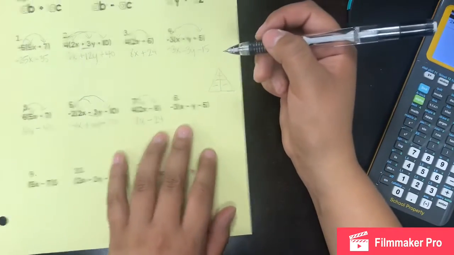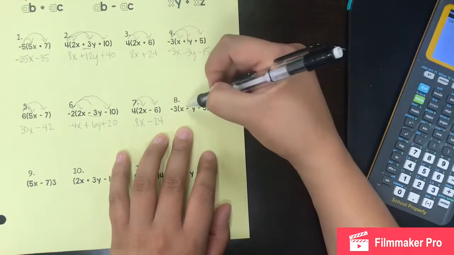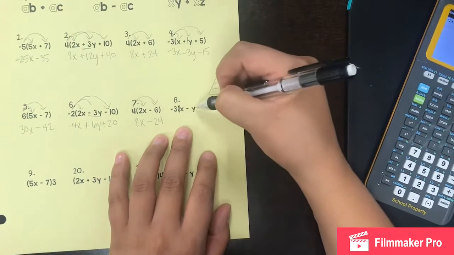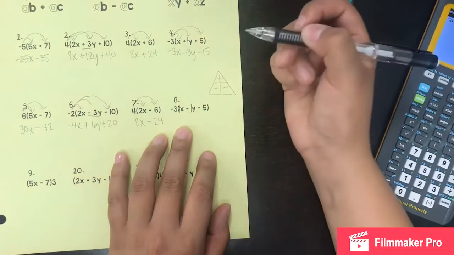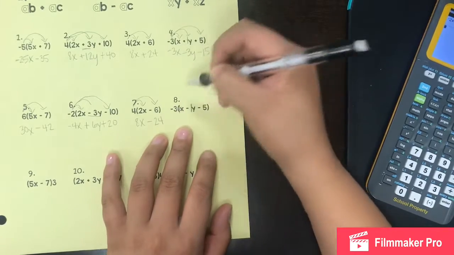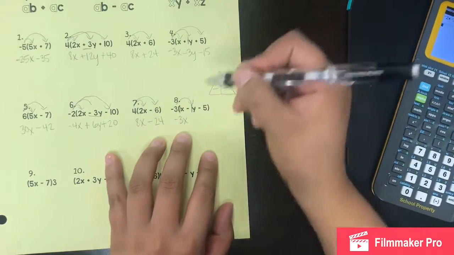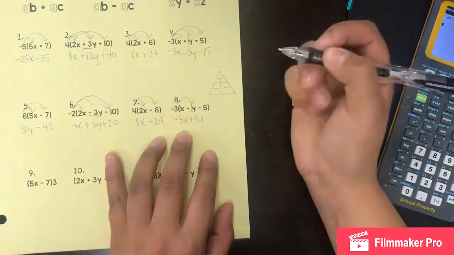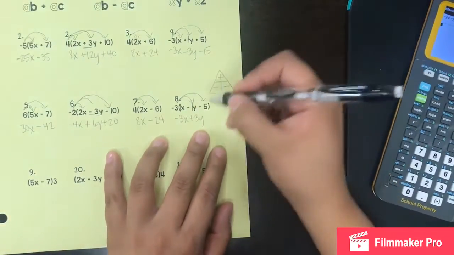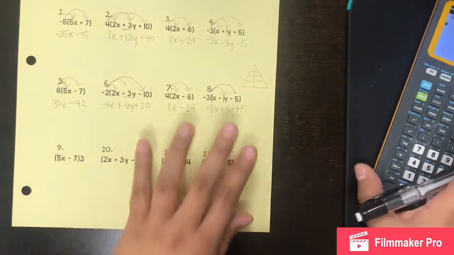Okay, these ones can be a little tricky because of all the negatives involved, so take your time. Now remember, if I have a variable by itself, it's not a 0 in front, there's a 1 in front. Same thing for this y right here, there's a 1 in front. So if you have to do that visually, make sure you write the 1s. Negative 3 times positive 1x is negative 3x. Negative 3 times negative 1y is positive 3y, because negative 3 times negative 1 is positive 3. Negative 3 times negative 5 is positive 15. So you could miss this question just by your sign, so be careful there.